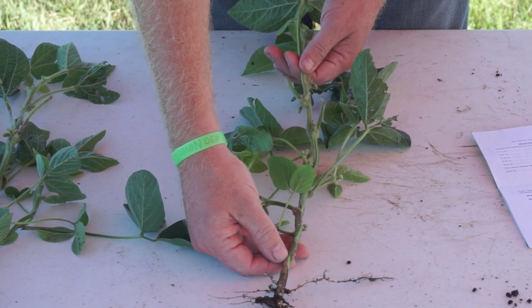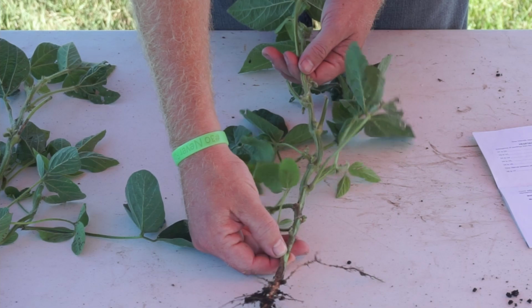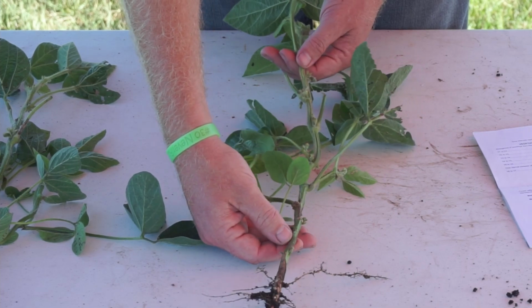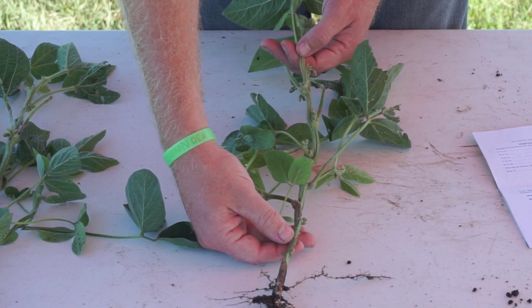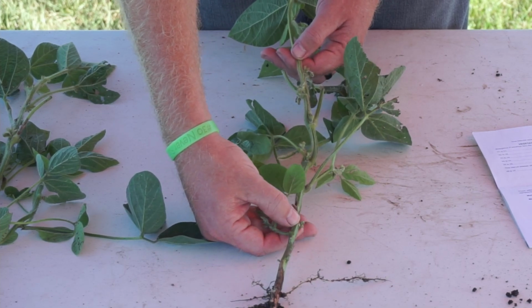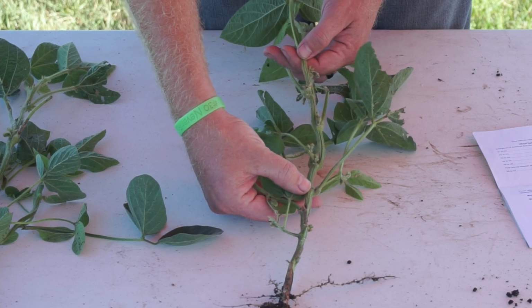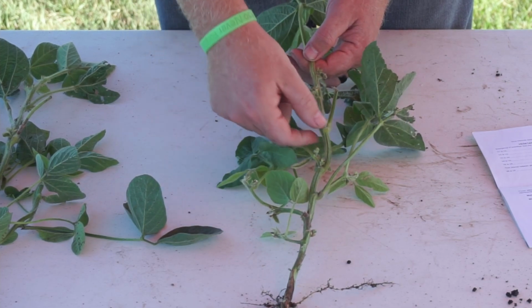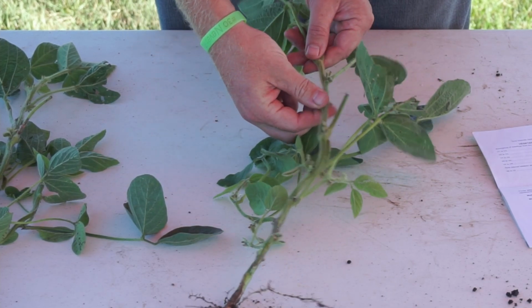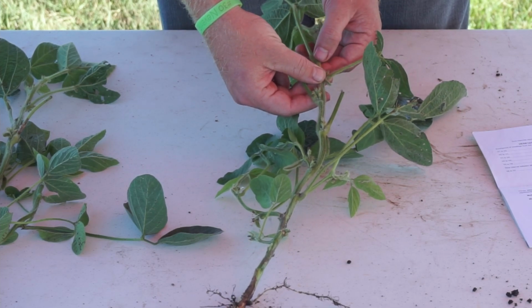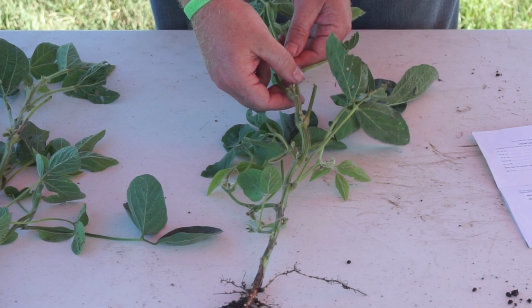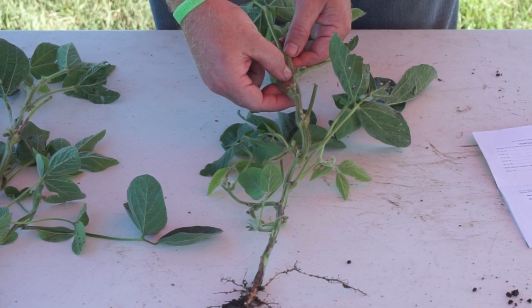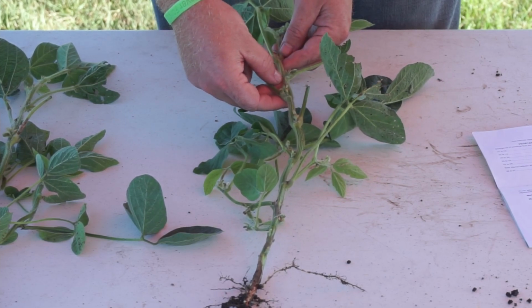We'll start down here at the bottom of the plant. We're going to find our cotyledons. We're going to find our first true leaves, and that's where we'll start counting nodes. So we've got 1, 2, 3, 4, 5, 6, 7, 8, and 9. So we have 9 nodes that were available or out at the storm date. So any plants that have less than 9 nodes will go in our cutoff node chart.